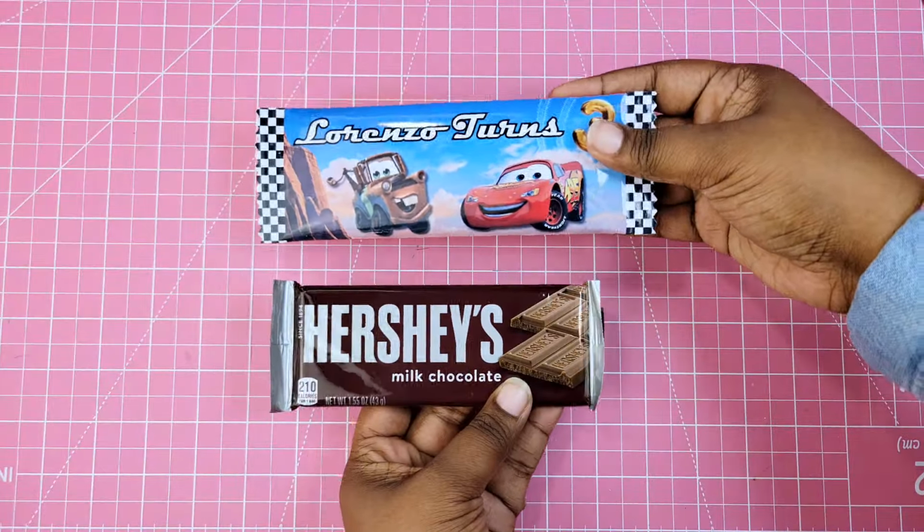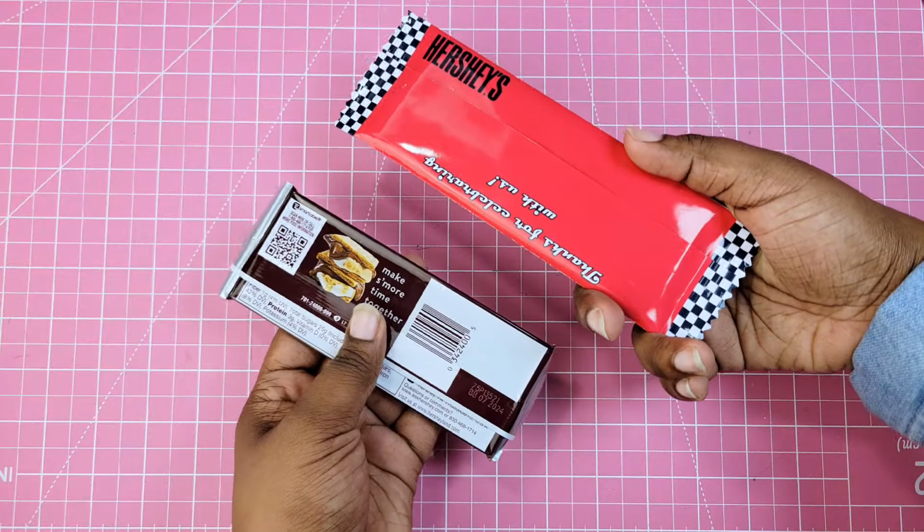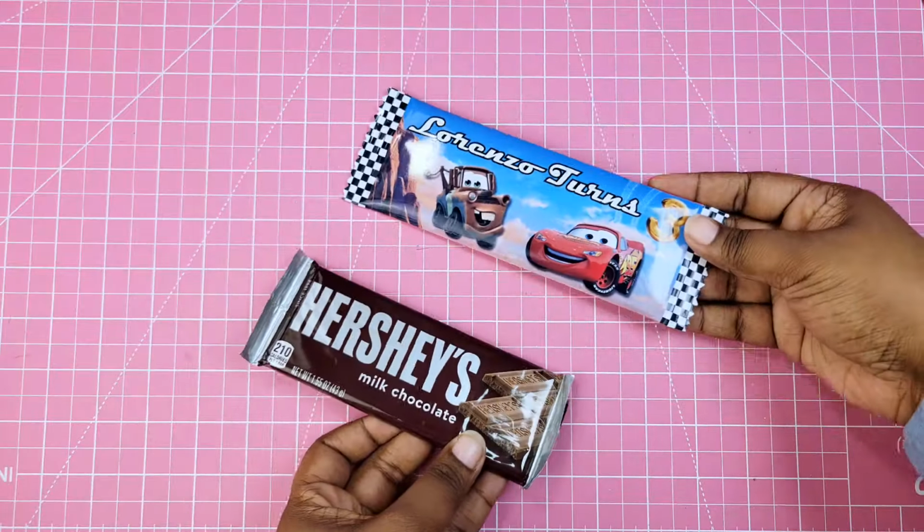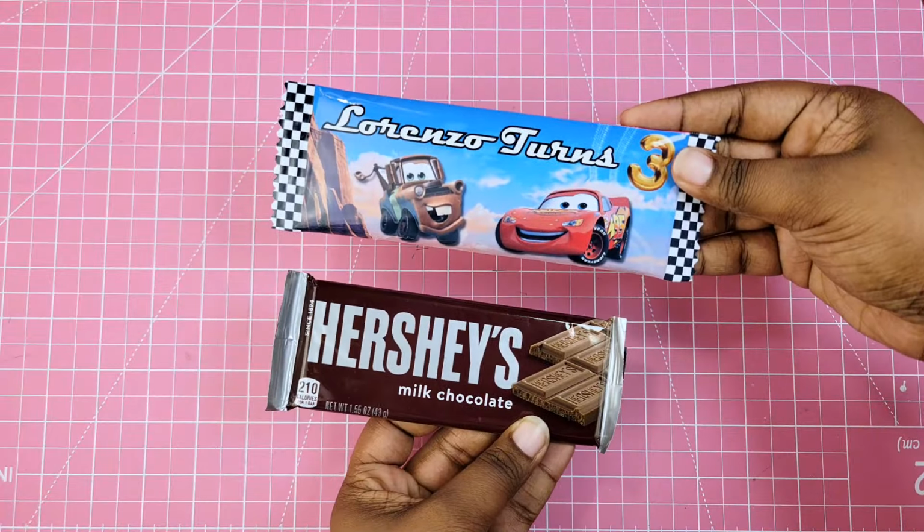I had a lot of you guys ask me how to do personalized candy bar packagings for birthday parties, so in this video I'm going to show you guys how to make these personalized Hershey bars from start to finish.